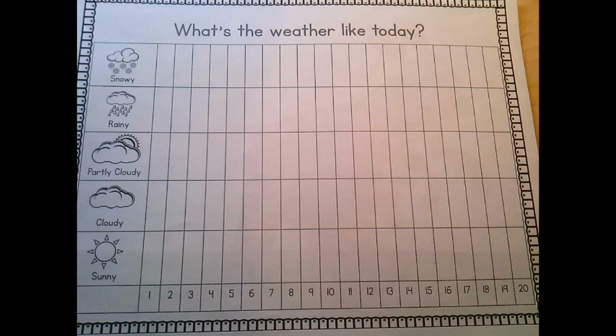Using graphs at an early age can help children to understand big math concepts like sorting, organizing, counting, comparing, and analyzing. So now let's see how we can use our weather graph at home to keep up with our graphing skills.